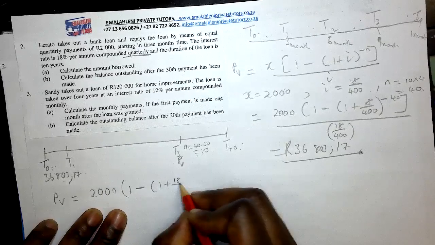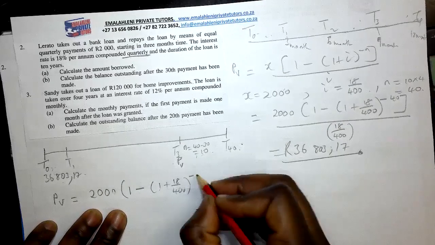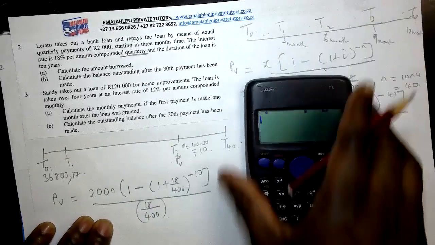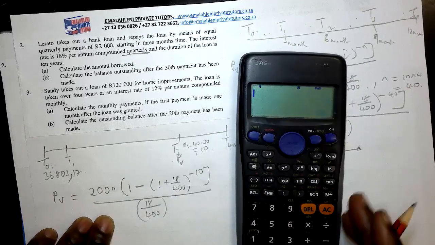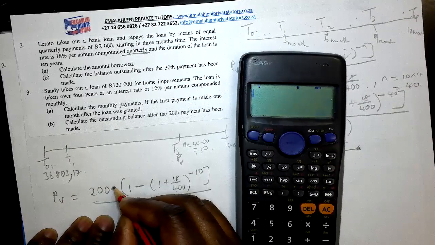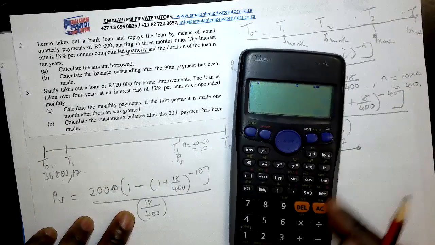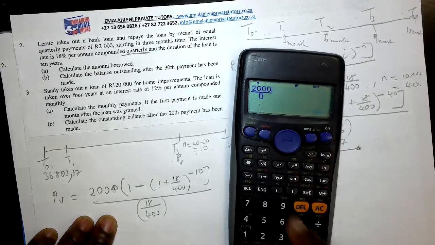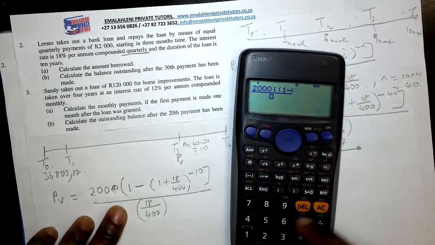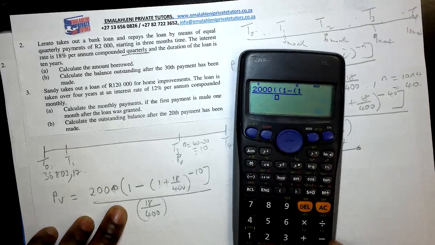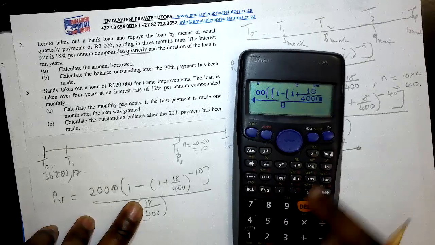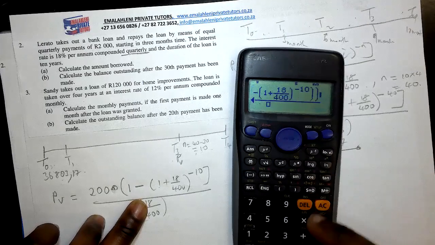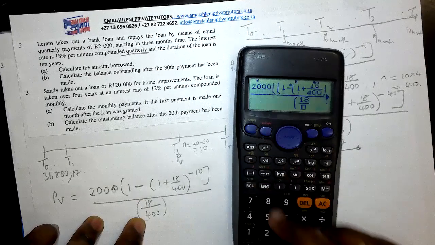Our i is 18 over 400, to the power of negative 10, all over 18 over 400.